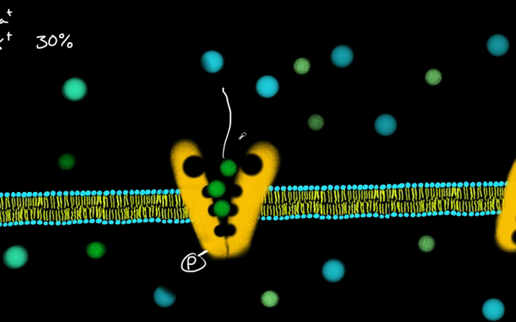After the sodium ions have diffused out, a potassium ion can come floating by, and it fits perfectly into these. So our potassium ions just diffuse right in.